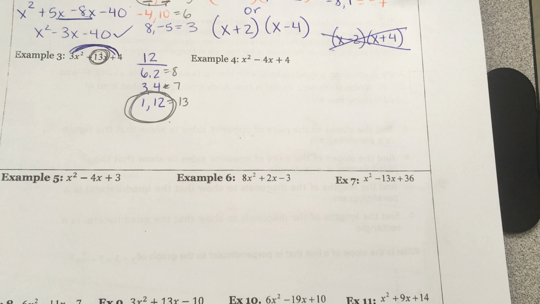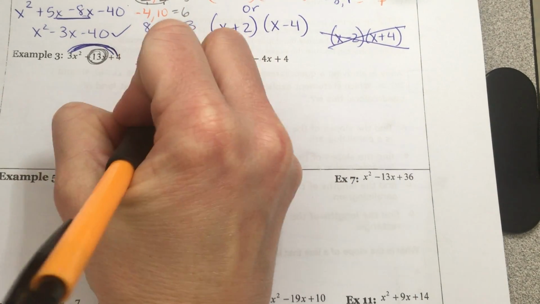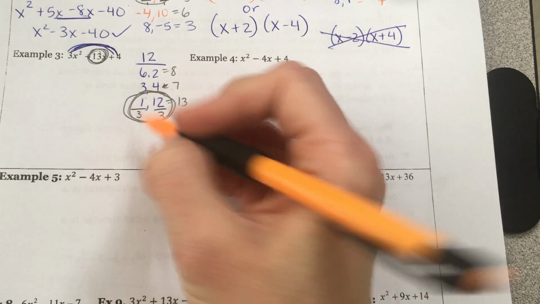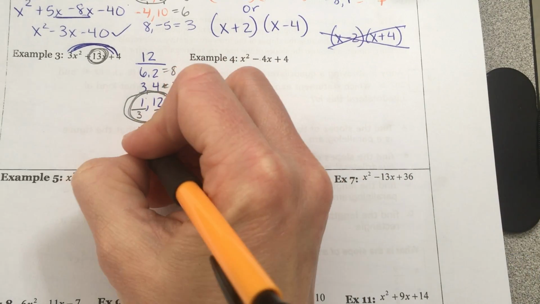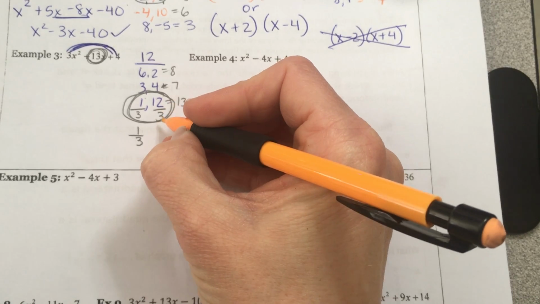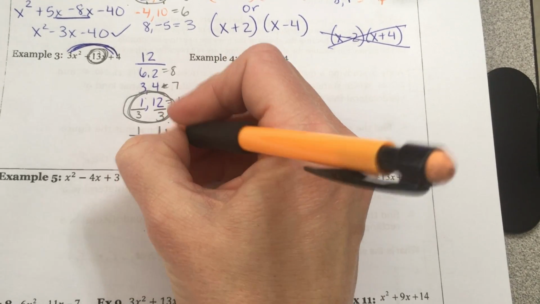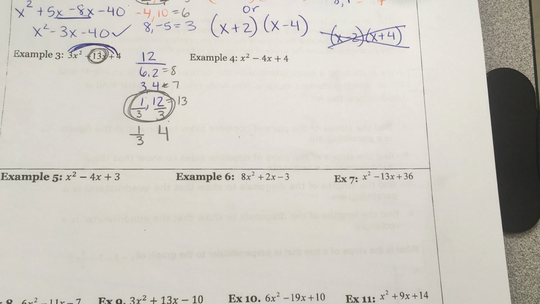Guys, you have to be careful. You have to divide those two numbers. You have to divide these. What are you dividing by on this one? 3. You divide by the front number. So you divide by 3. Will 1 divide by 3? No, I'm going to show you in a minute how we're going to do that. Will 12 divide by 3? It gives you 4. Okay? Let me say that again because this is new. 1 divided by 3, you can't do it. So I have 1/3. And then 12 divided by 3 is 4.